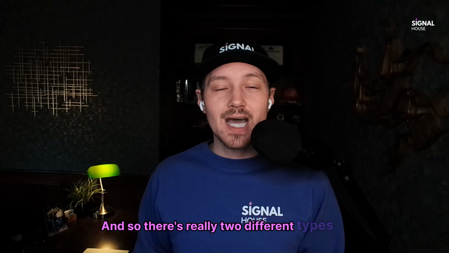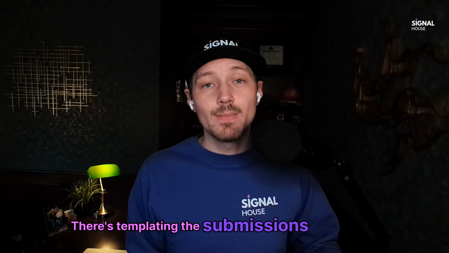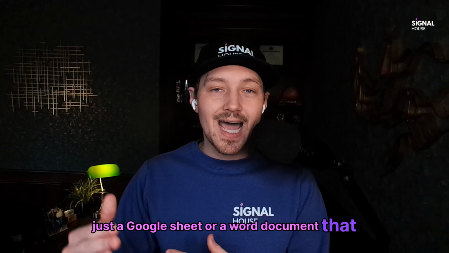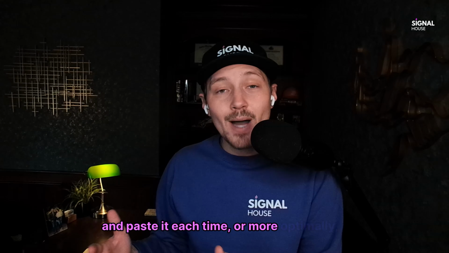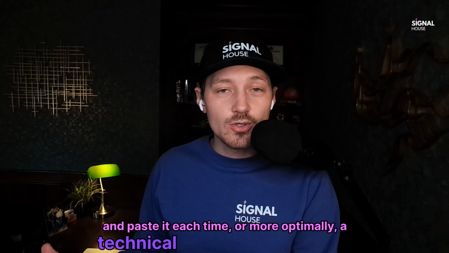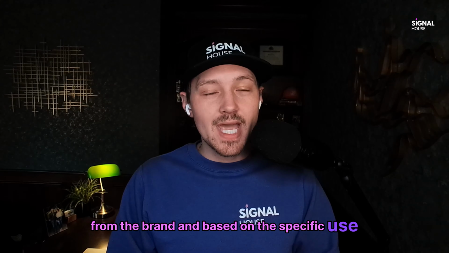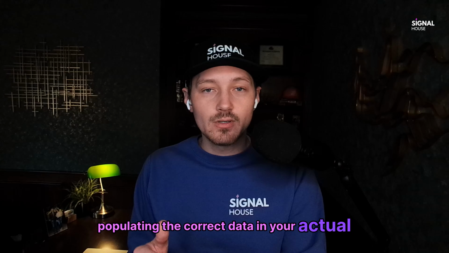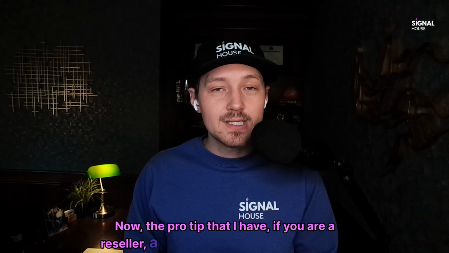And so there's really 2 different types of templating. There's templating the submissions themselves, where you are using a script, whether that is just a Google Sheet or a Word document that has all of the information in it, and you copy and paste it each time, or more optimally, a technical script that pulls in information from the brand, and based on the specific use case that you're using, whether it's customer care or marketing or a mixed use case, you're populating the correct data in your actual campaign submission.